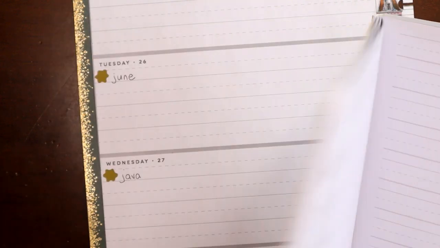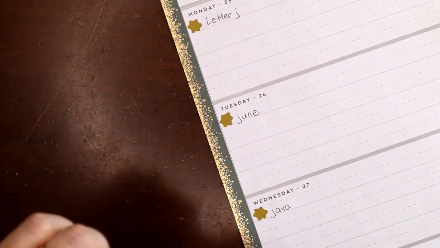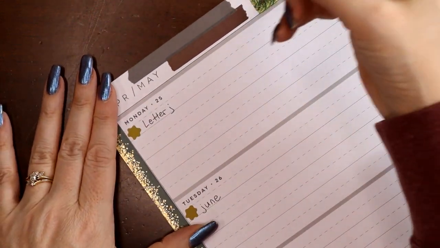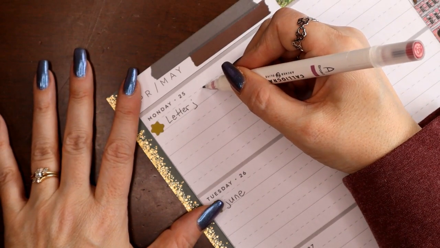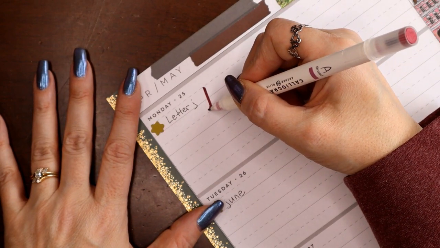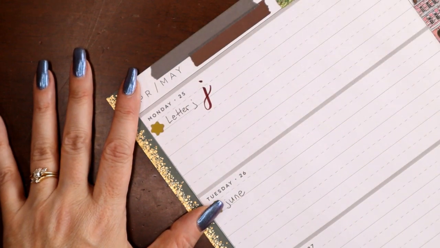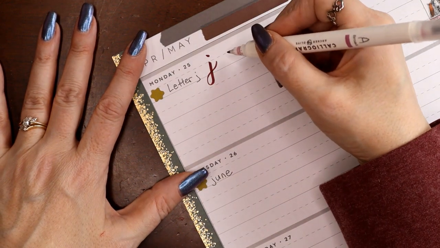Nope. All right, so let's get going on this. Use the small end of my calligraph to start. So starting at midline, heavy down, light up and around, and then dot. So a little bit swoopy, but that's okay.